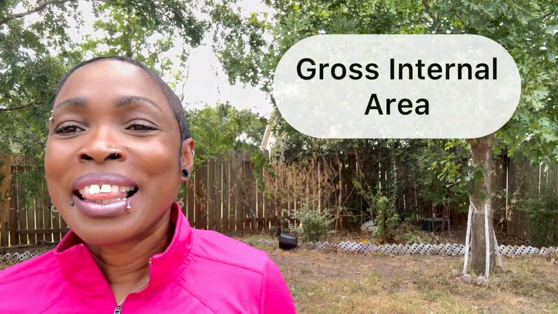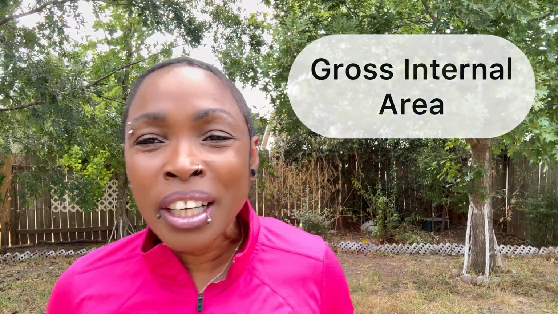It's the largest area. When you see the term gross internal area, that is when the area of the house is given from measuring on the inside. And this is usually used in the scenario where you are measuring the area of an apartment because you're not going to be accessing the external walls of the apartment from outside.